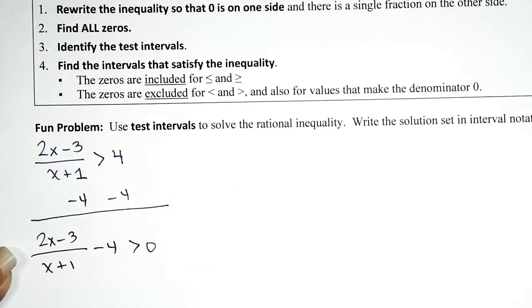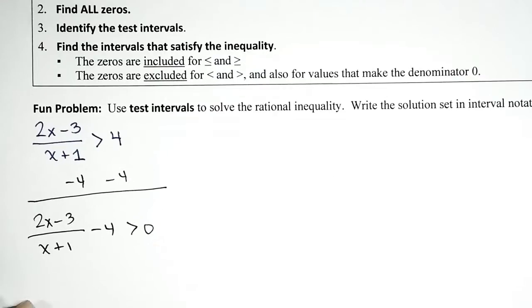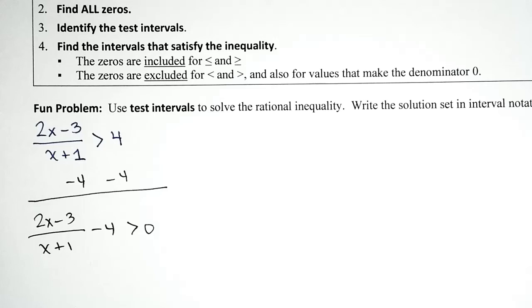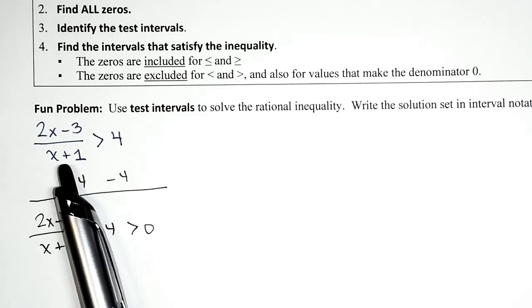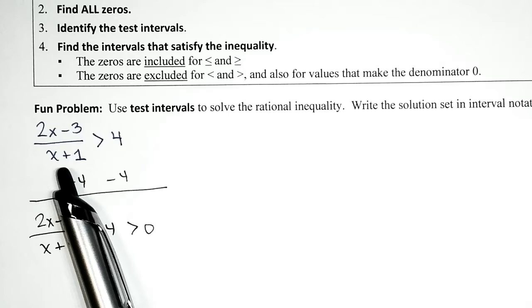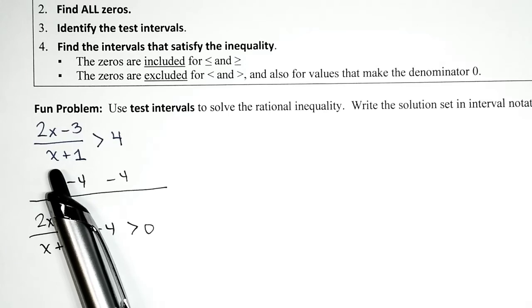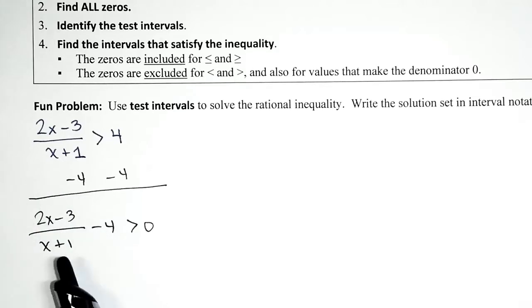Did I write this problem right? I hope I did. Okay, so we got 0 on one side. Now we gotta work on having a single fraction on the other side. The popular mistake that students do is to wipe out the fractions. I feel you, because I hate fractions too. But again, when it comes to solving rational inequalities, we gotta face our fears and keep that fraction. If you wipe out the fraction, you're gonna get a different answer.